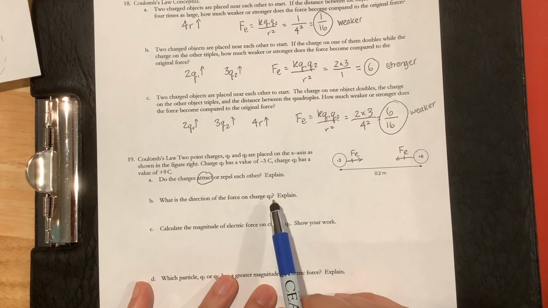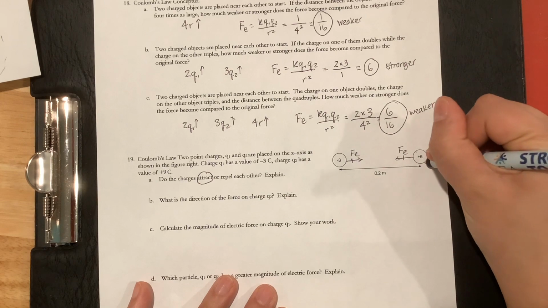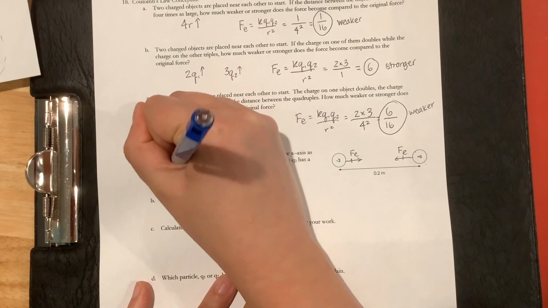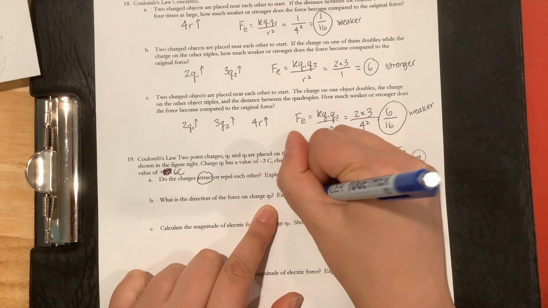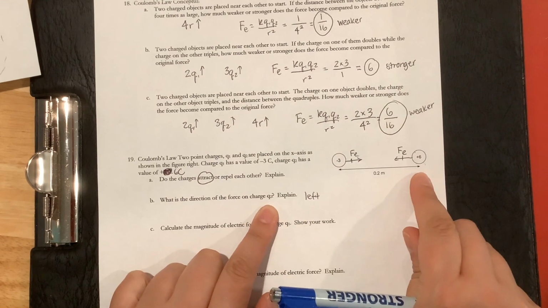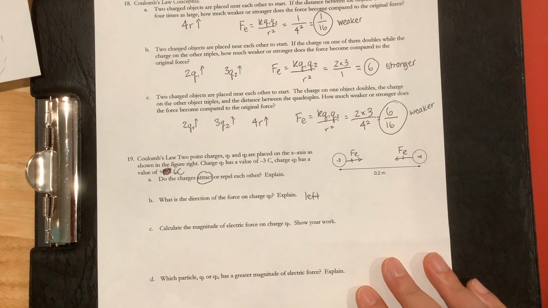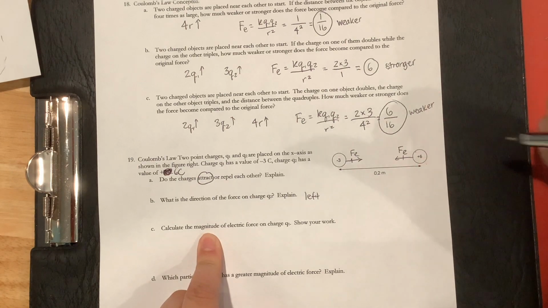That means the force on Q2, oh, there's a typo here. Q2 is supposed to be this one over here. Has a charge of 6, not 9. It'll get fixed on your copy, no worries. So the force on Q2 is left because it's attracting. Calculate the magnitude. Magnitude means size. A vector has a magnitude, which is some number or size, and a direction, left.